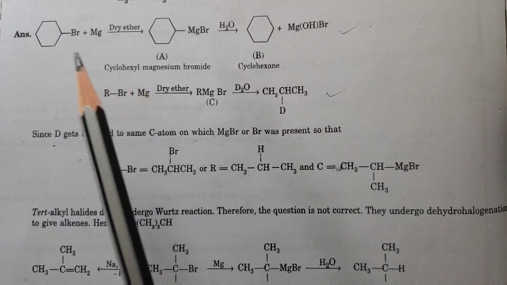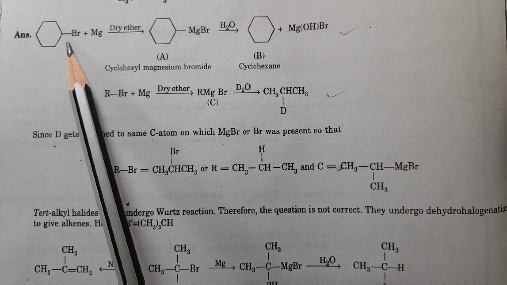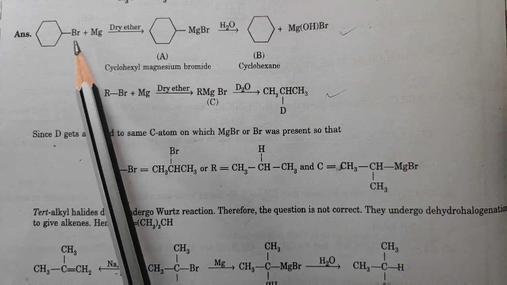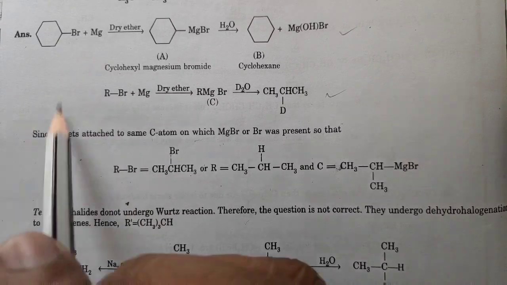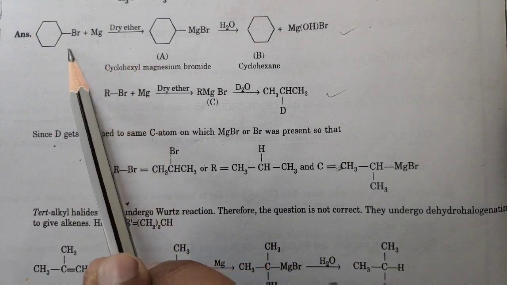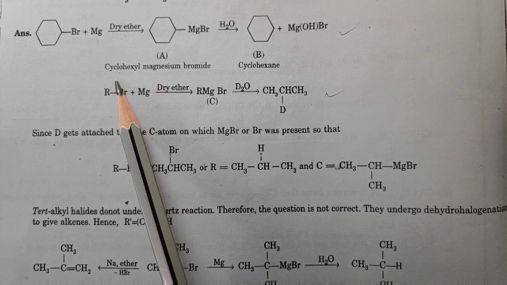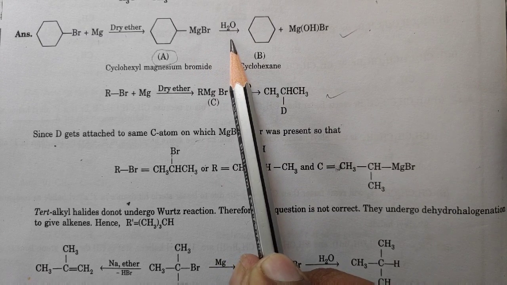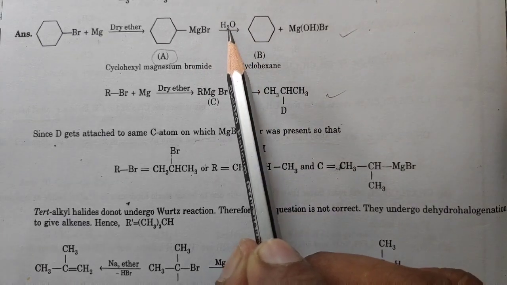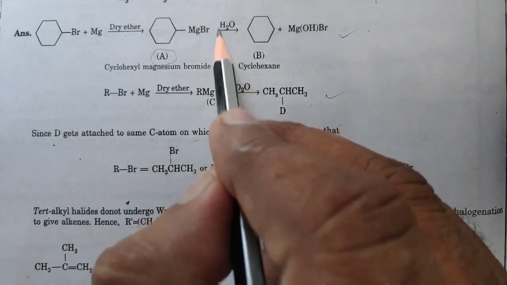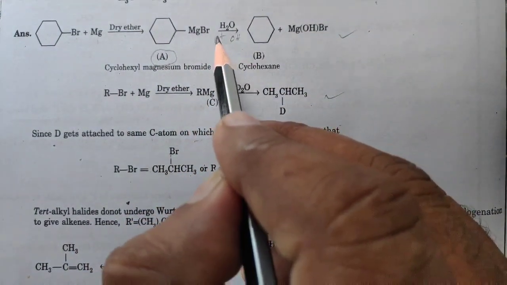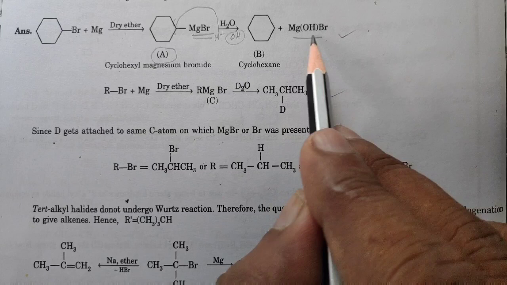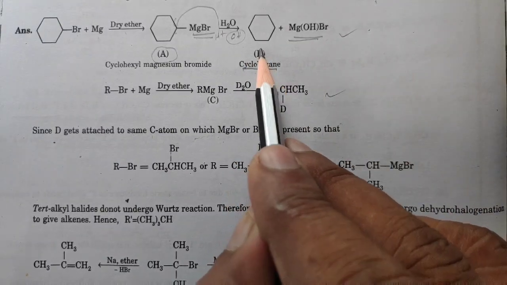See, this is your in-text question 10.9. Bromocyclohexane, this is a cyclic group. You can see this reacts with Mg in the presence of dry ether, that is the Grignard reagent you discussed. What you get is cyclohexyl magnesium bromide, that is A. This when treated with water, the H from water will get substituted here, because water has H plus and OH minus. This H will be substituted here, and the OH will react with MgBr, and you will get MgOHBr. So you got cyclohexane, which is B.